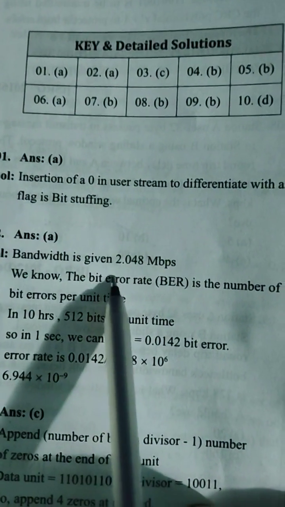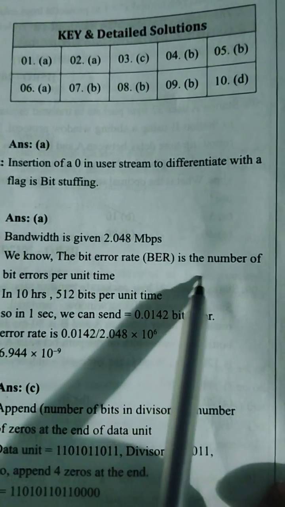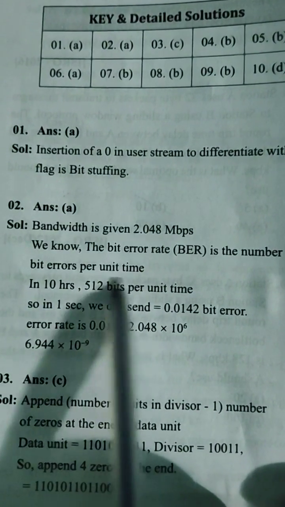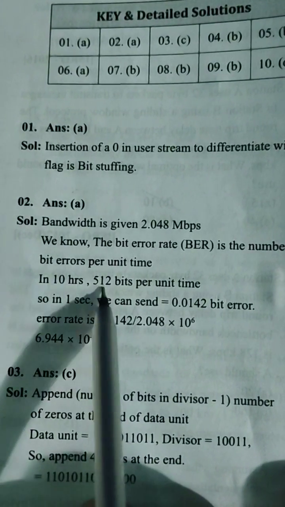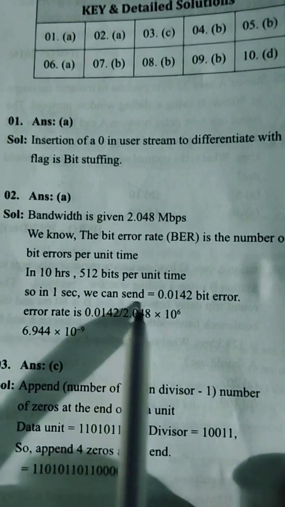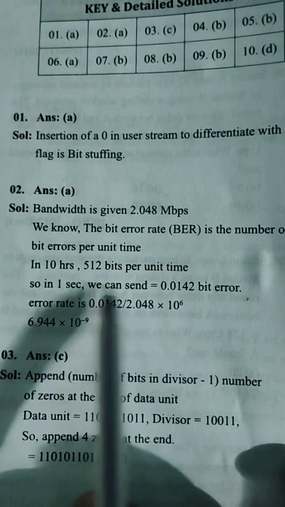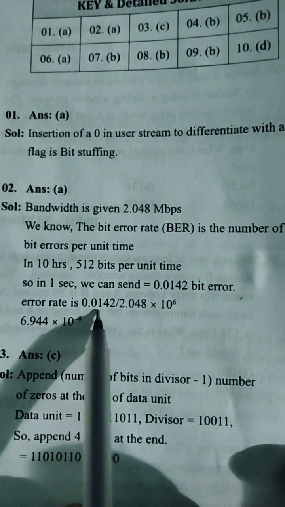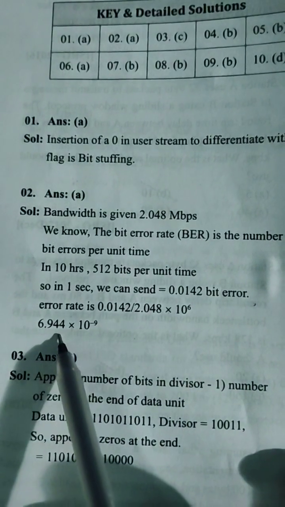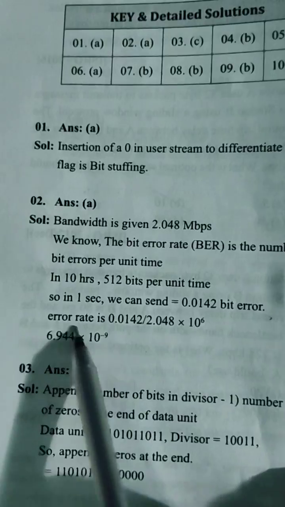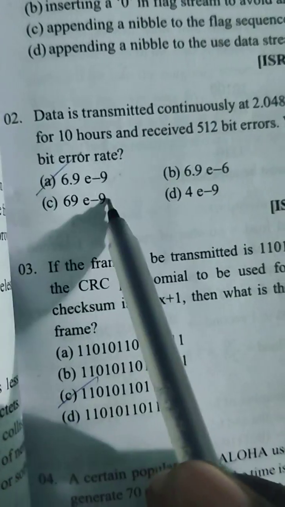Bandwidth given is 2.048 Mbps. We know the bit error rate, BER, is the number of bit errors per unit time. In 10 hours, 512 bits. So for 1 second, 1 unit time, we get 0.142 bit errors, and the error rate is 0.142 by 2.048 into 10 to the power of 6, which is 6.944 into 10 to the power of minus 9. Okay, 10 to the power of minus 9.